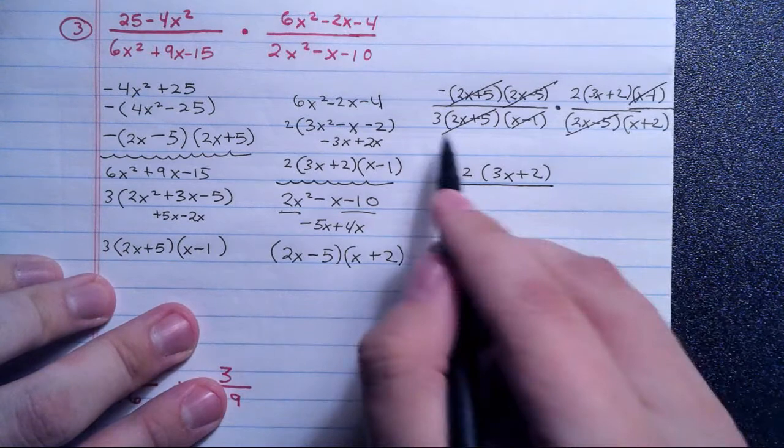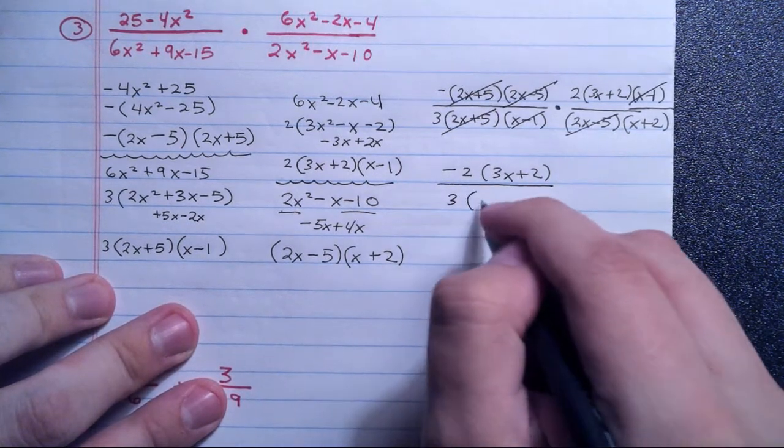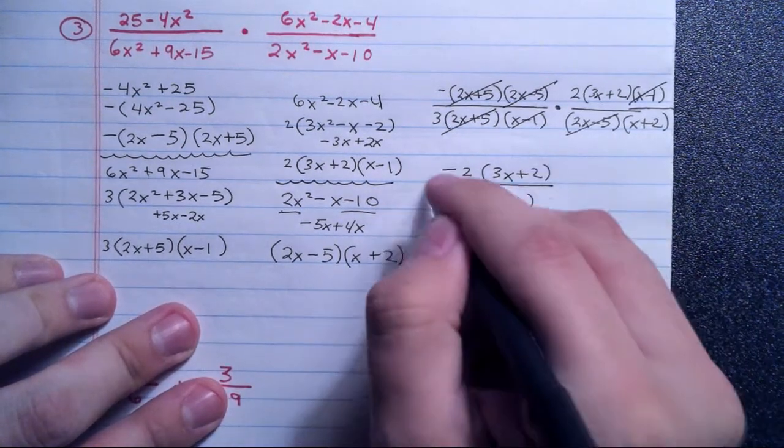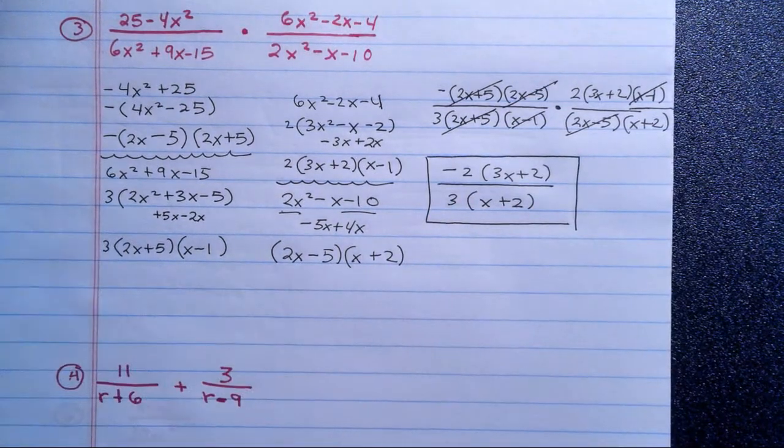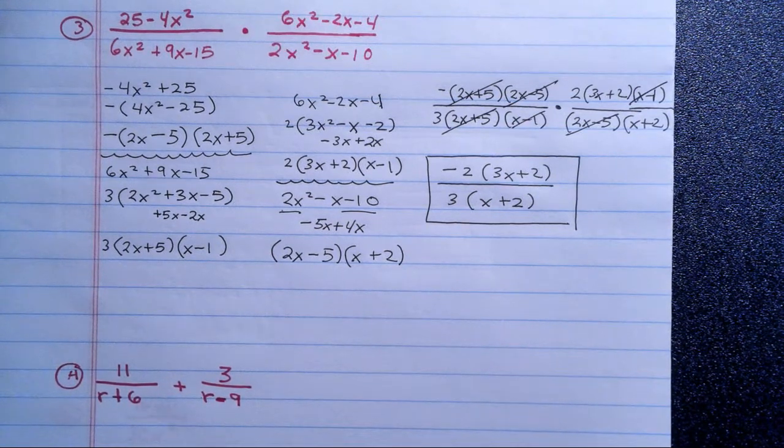In the denominator, I have a 3 and an x plus 2. This cannot be simplified any further. So I am left with negative 2 times 3x plus 2 over 3 times x plus 2. These expressions are equivalent provided no denominator is 0. All right, let me move on to an addition problem.